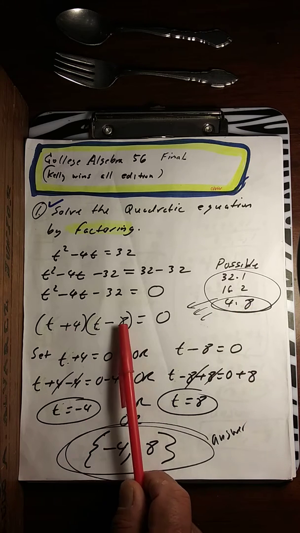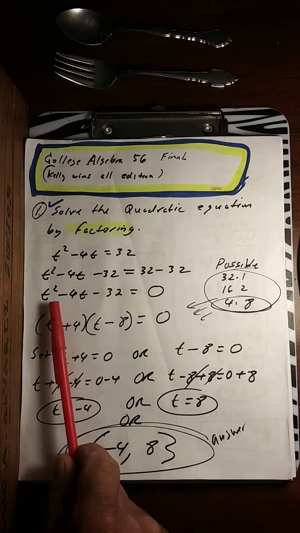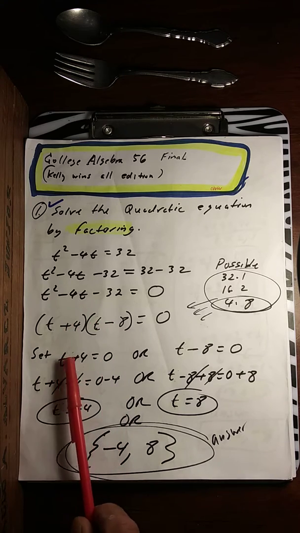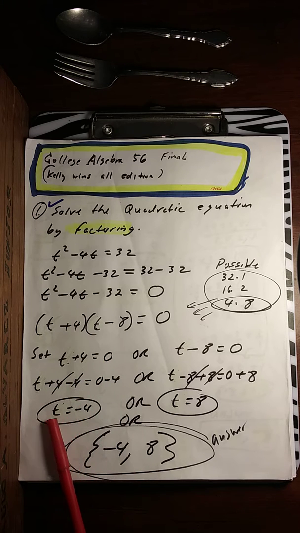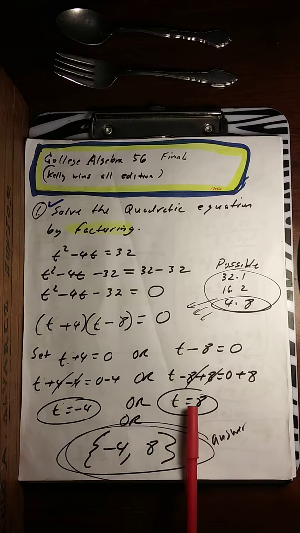So 4 times negative 8 is negative 32, and 4 minus 8 is negative 4. t times t is t squared, so that's correct. t plus 4 equals 0, minus 4, so t equals negative 4. t minus 8 equals 0, so plus 8, so t equals 8. So we have negative 4 and positive 8 for the answer.